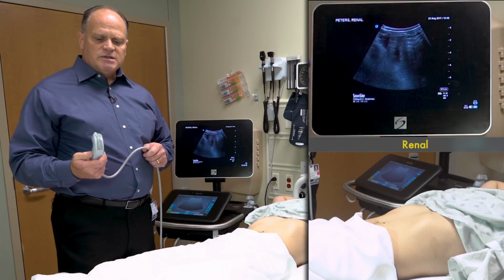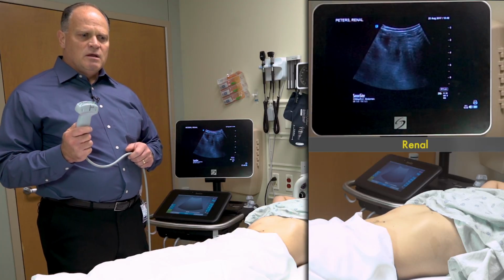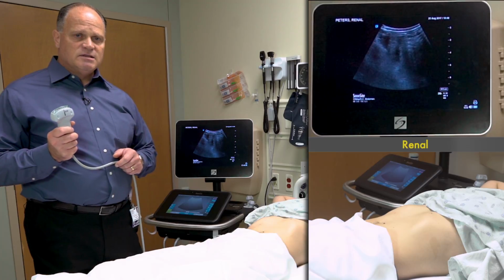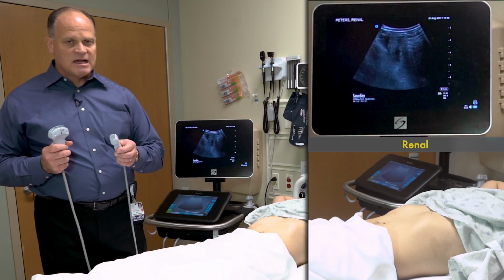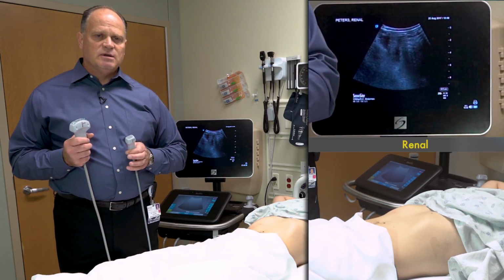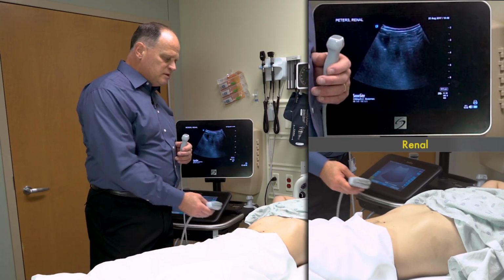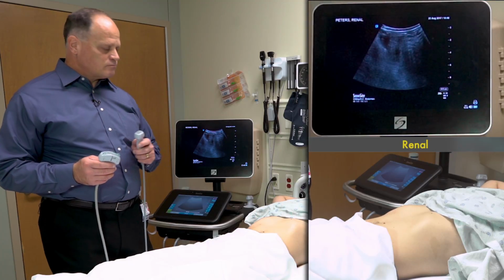When we do renal ultrasound, I typically still use the curvilinear probe. However, you can use the phased array probe if you'd like. And again, it's a probe that's designed to shoot through ribs. And when we're doing renal ultrasound in the emergency department, we're typically using the coronal view, which means that our probe is adjacent to the lateral side of the patient.